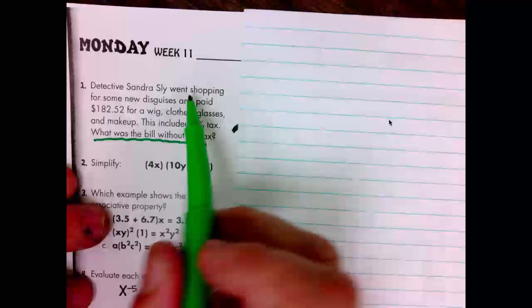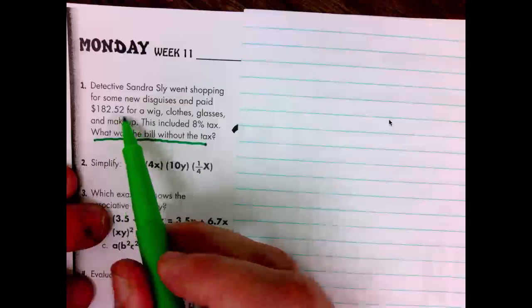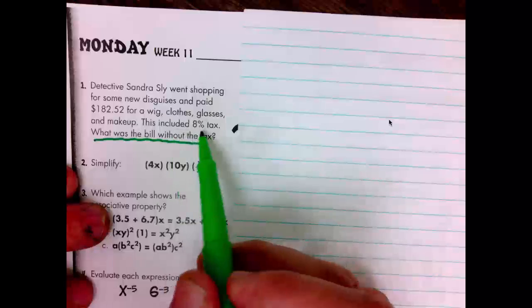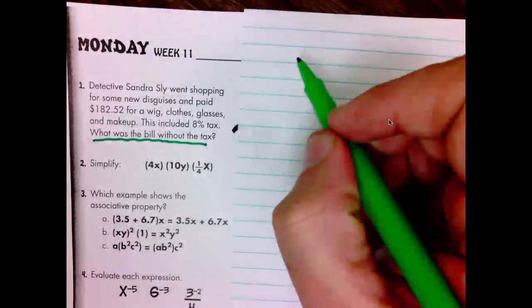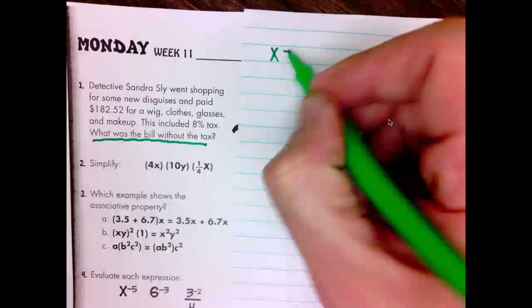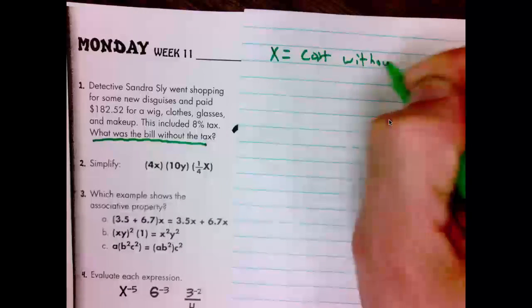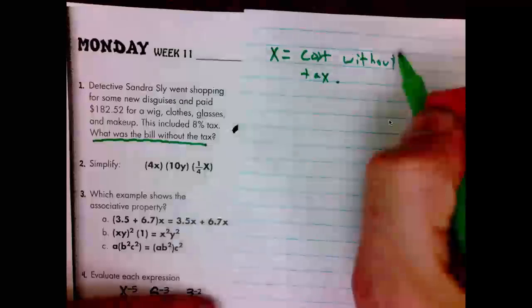Detective Sandra Sly went shopping for new disguises and paid $182.52 for a wig, clothes, and glasses and makeup. This included 8% tax. What was the bill without tax? So I'm going to write an equation to solve this. I'm going to let x equal cost without tax. I don't know how much it is, so I'm going to call it x.